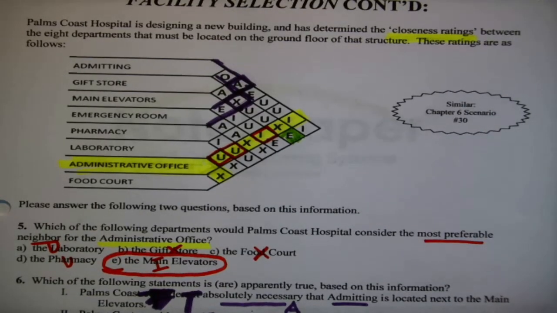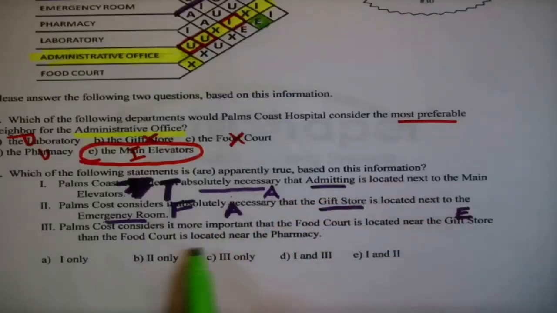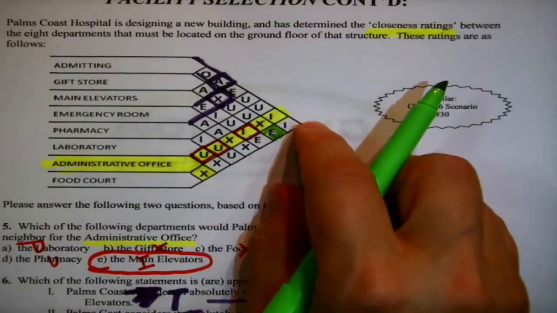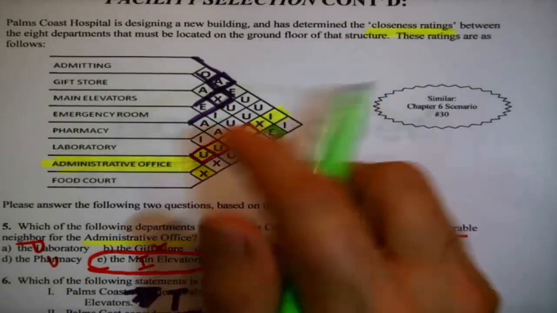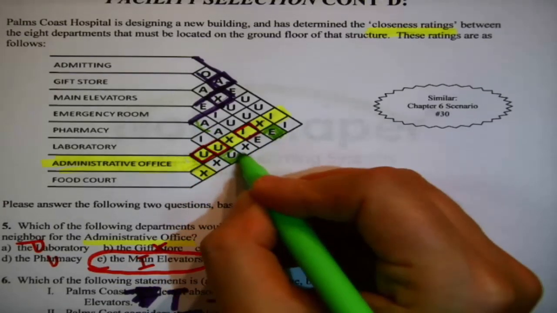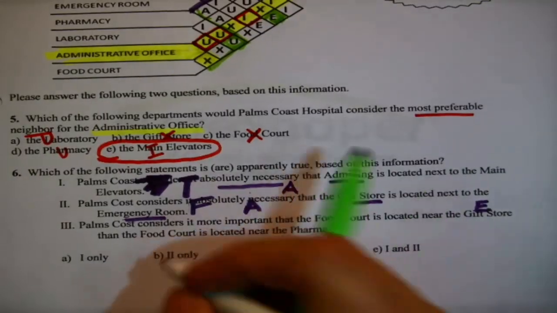Okay, that's an E. So I can actually note that. Food court and gift store is a rating of E. Food court and pharmacy, where do they intersect? It's a U. Food court and pharmacy. Yes, that's a U.